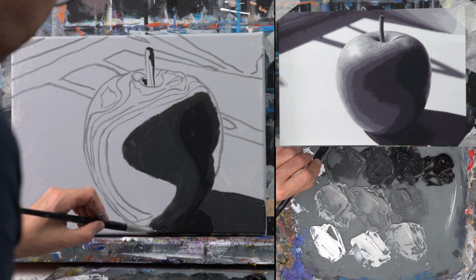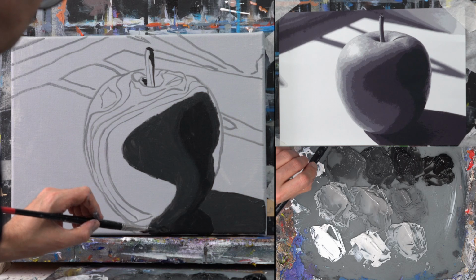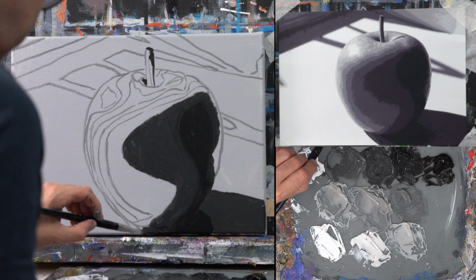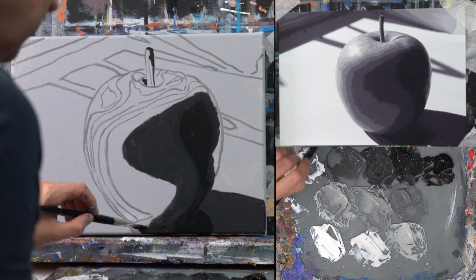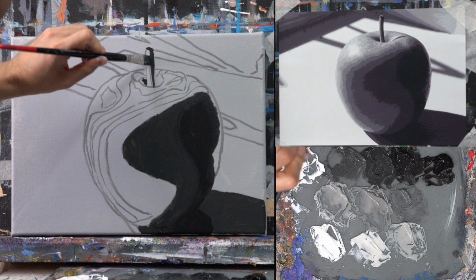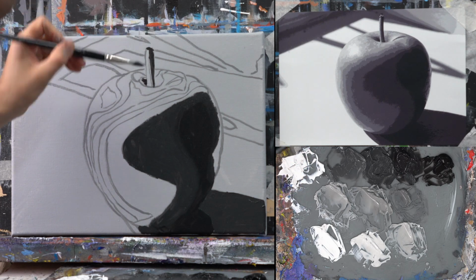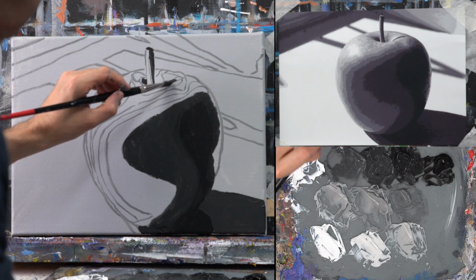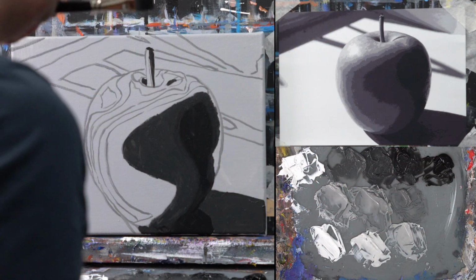Oh yeah, here in the cast shadow this part is slightly lighter. And maybe at the stem again as well, I'll drop another line near that other one, but that's not that important, I guess. And maybe a little bit of the cast shadow of that stem.